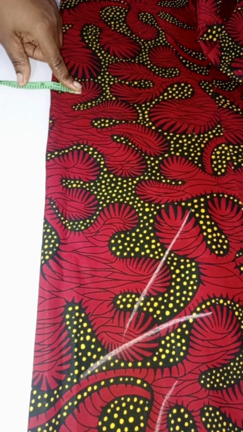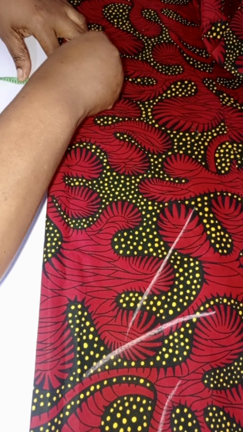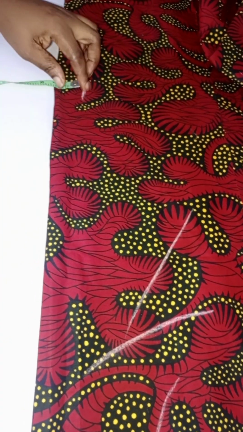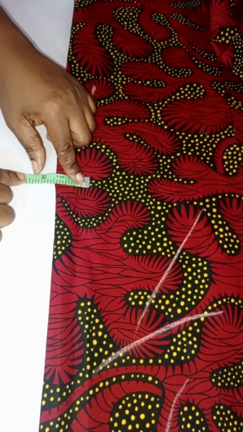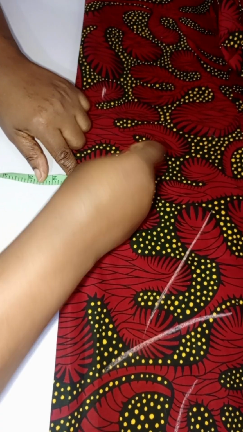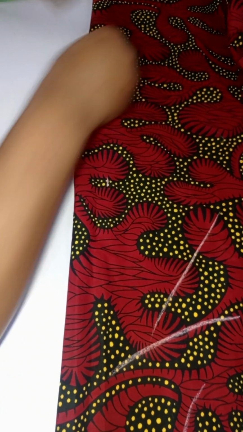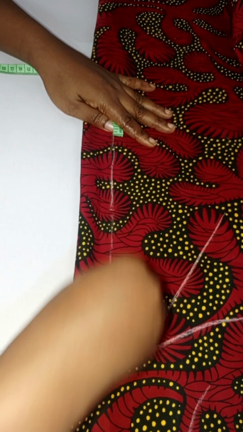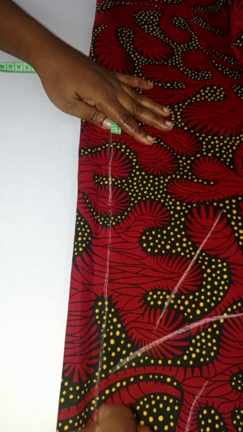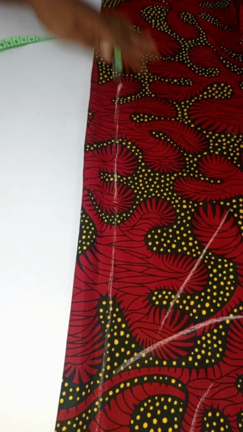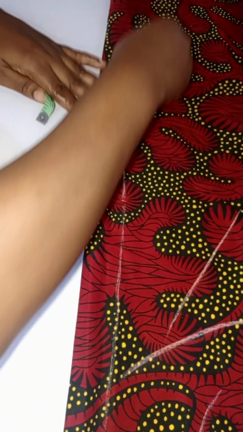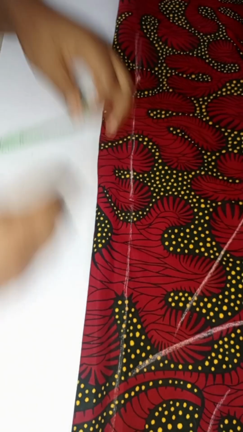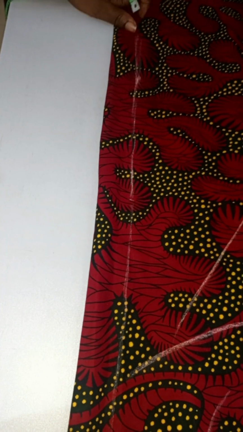The first thing to do is to mark out your zip allowance. For the zip allowance, I'm using 1 1/4 inches. If you're doing this, you might need a ruler, but I don't need a ruler because my hand always goes straight. So this is it. First thing is the zip allowance. I've taken that out, so this zip allowance is not part of your measurement.